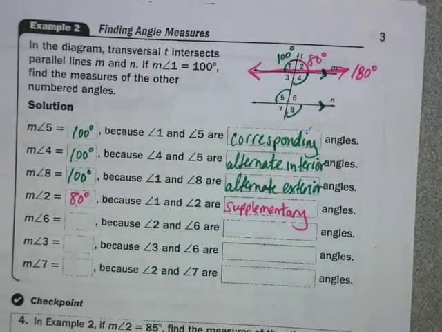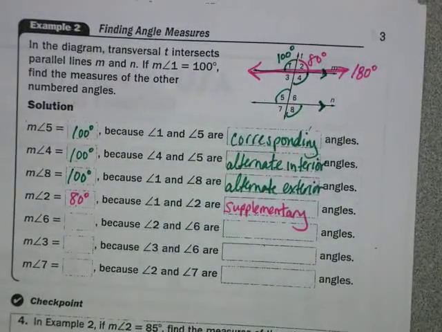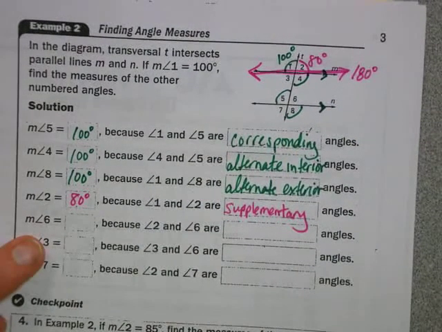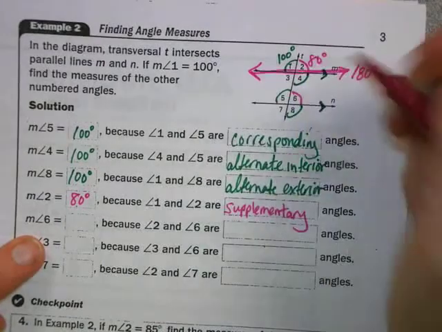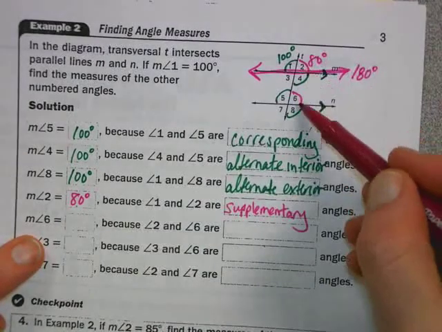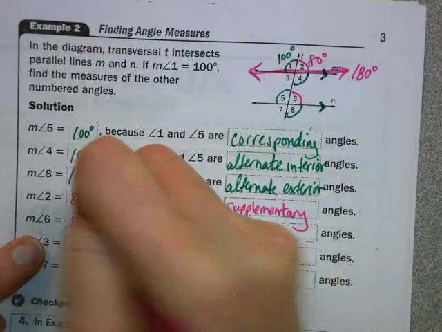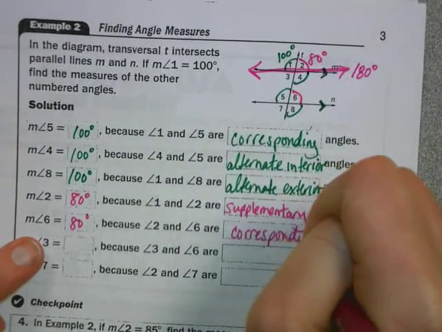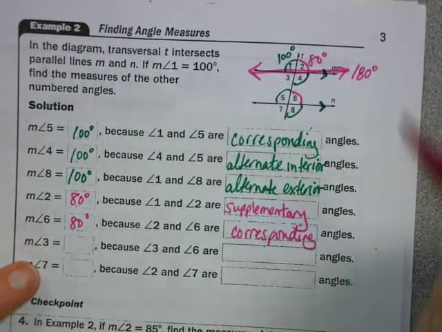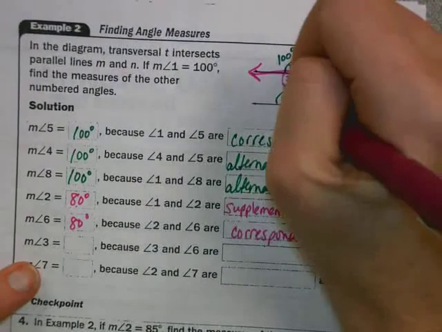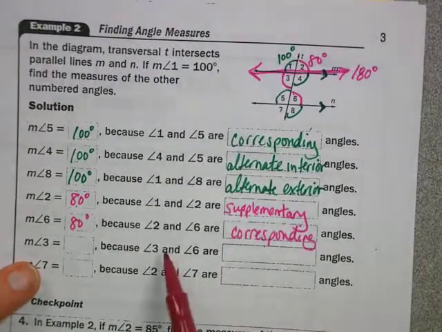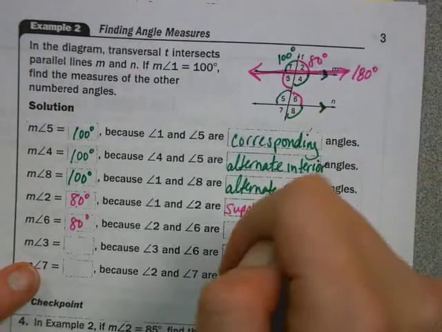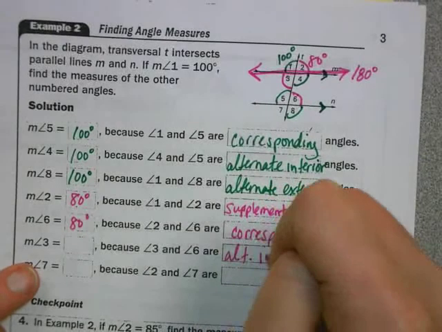Okay, so now let's look at angle 6. Angle 6 is right here, and it's the same position as angle 2, so they're both 80 because they're corresponding angles. What about angle 3? Angle 3 is right here. Angle 3 and 6 are what kind? Alternate interior angles. You got it. So that's 80.